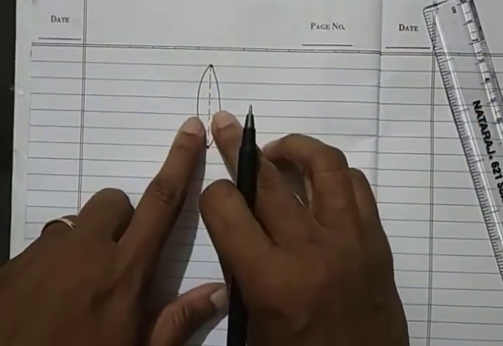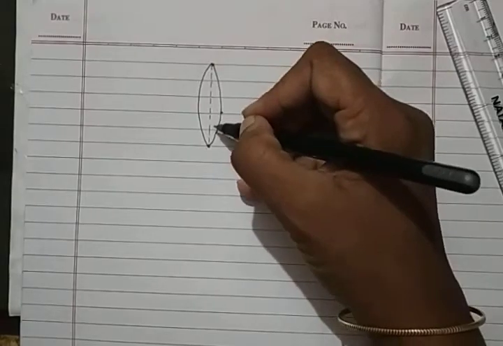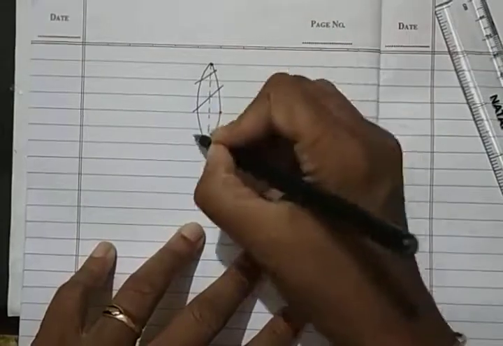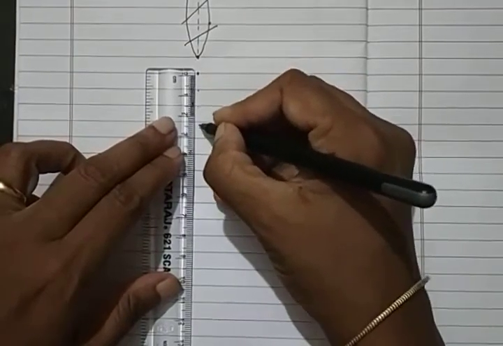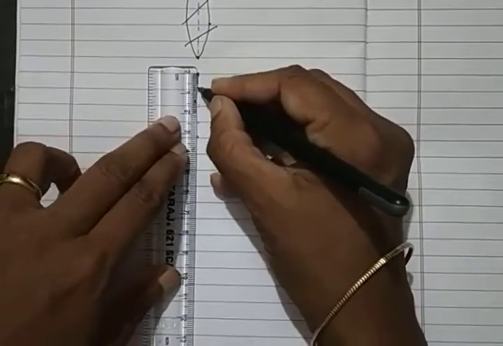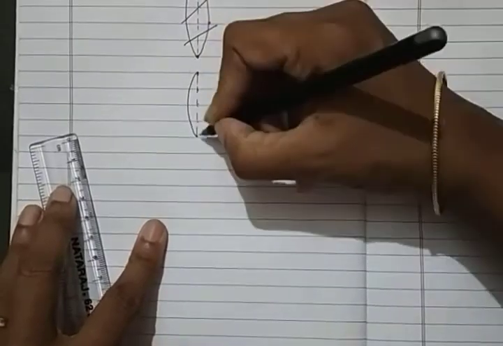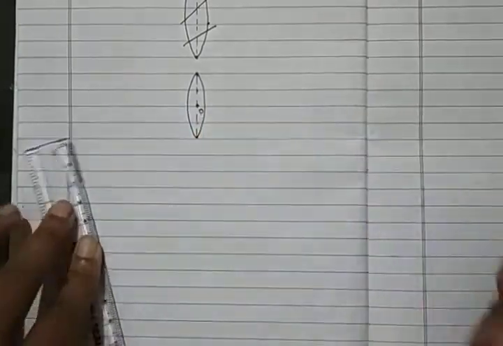I've taken 6, 5 is better. Sorry. 1, 2, 3, 4, 5, including this 5, right? So, as thin as possible. And the center point is your optical center.